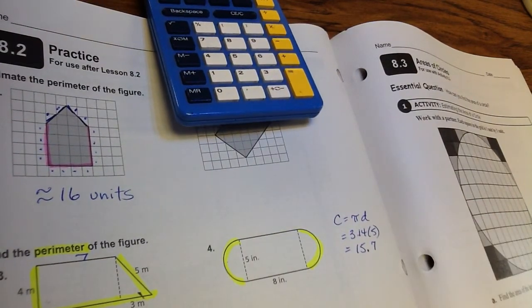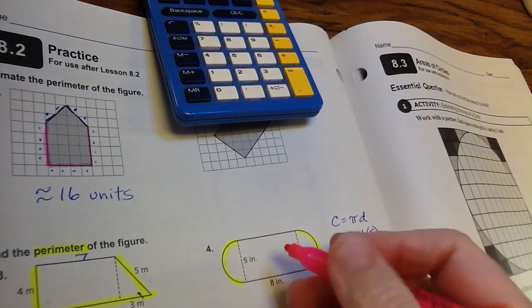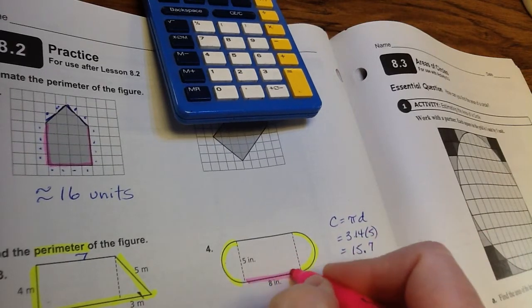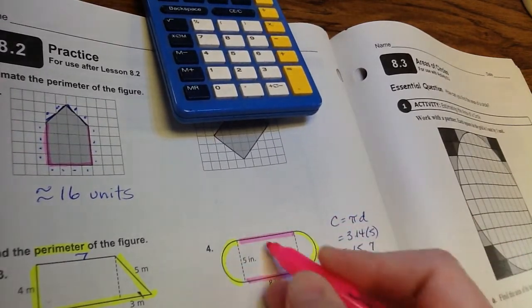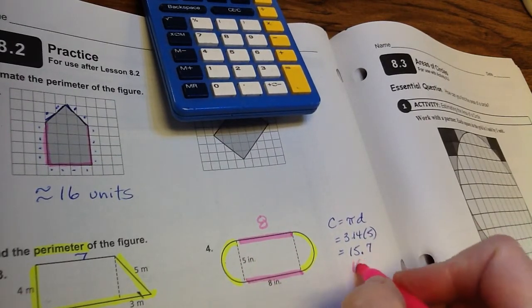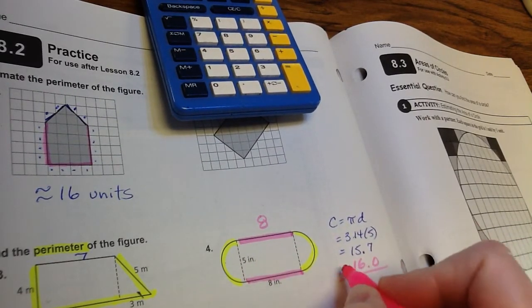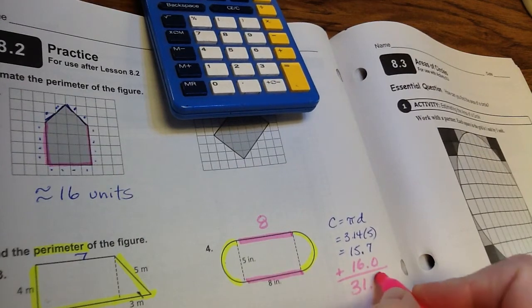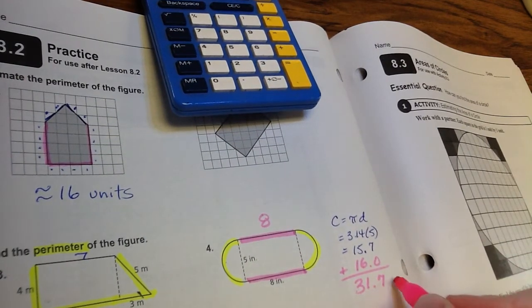But we still have 2 more pieces. We have this side that's 8, and this side that's going to be the same size, so it's also 8. So 8 plus 8 is 16. I'm going to line up the decimals, add them with ease, 31.7 inches.